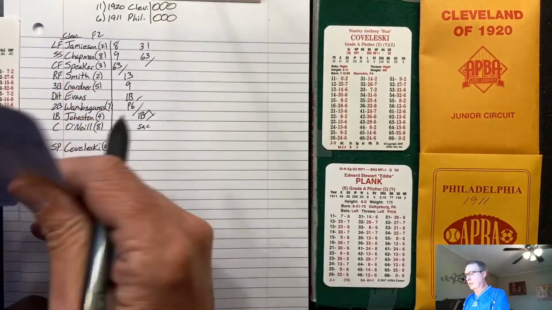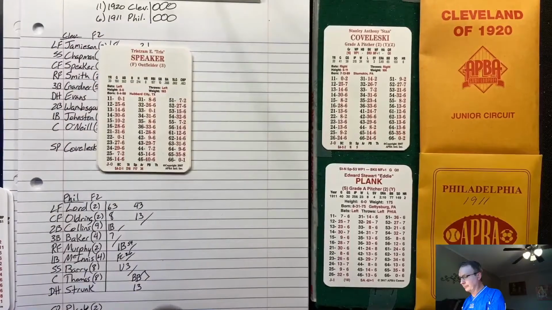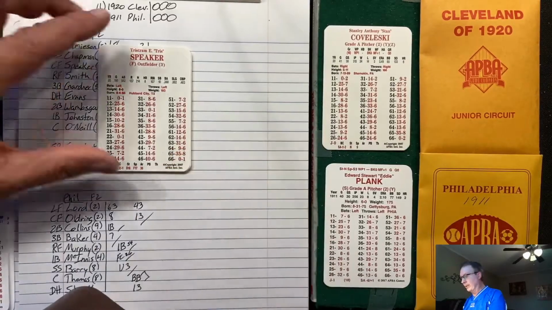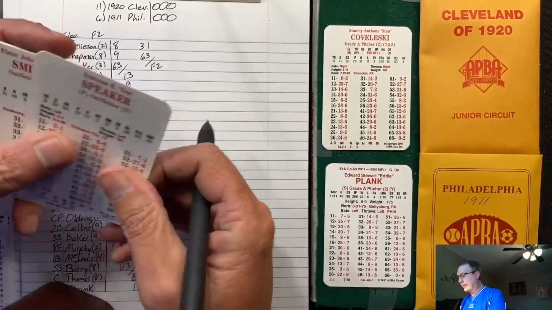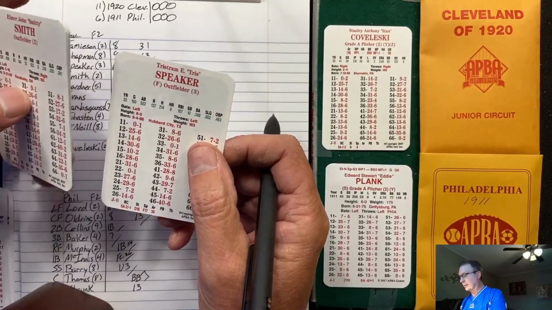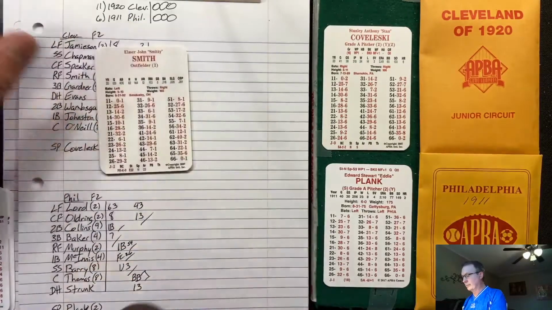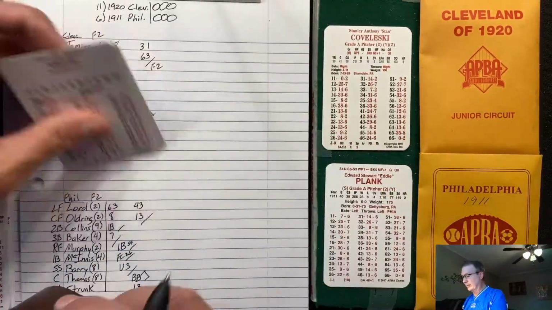Still nothing going on. Top of the fourth. Tris Speaker. If anything, anybody can get something going, it's him. 65-35. No, he fouls out to the catcher. .388 average back in 1920. Smitty Smith, 55 is a 7. That'll be a single.